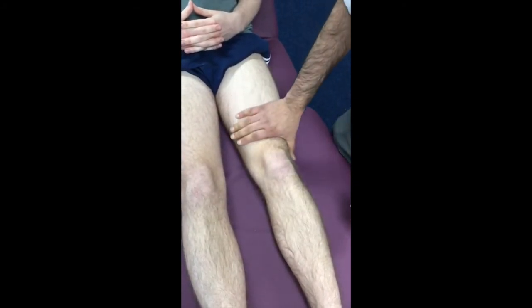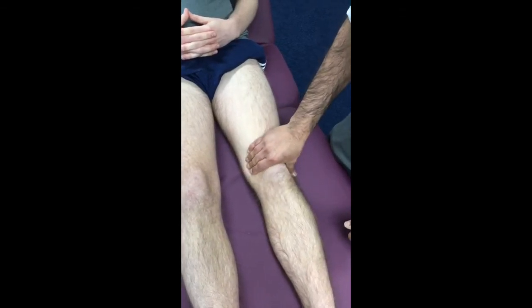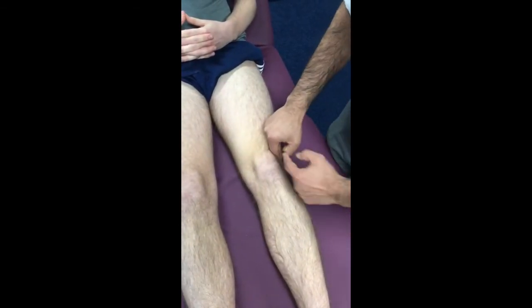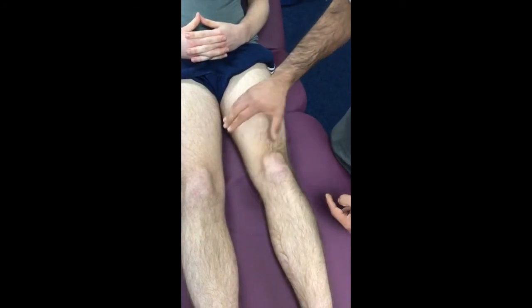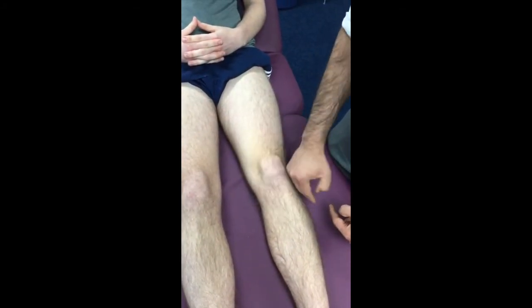So what we're doing is squeezing the suprapatellar pouch, emptying the medial gutter and swiping laterally, so that the fluid then relocates back on the medial side and we see a bulge forming over there. That's the maneuver we do.